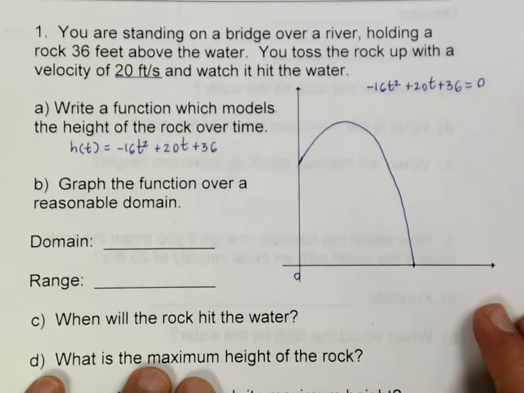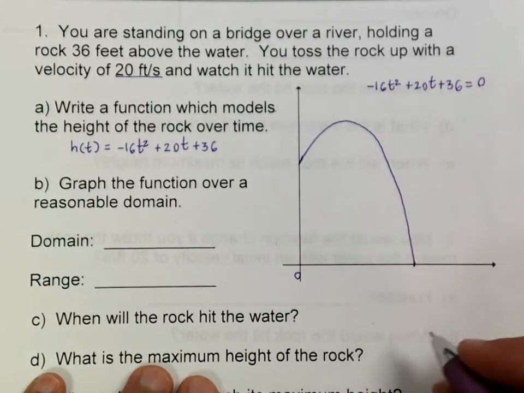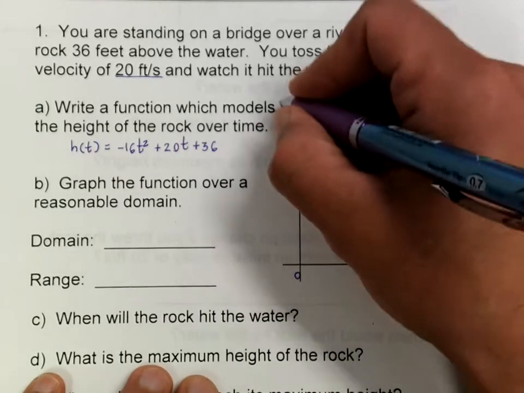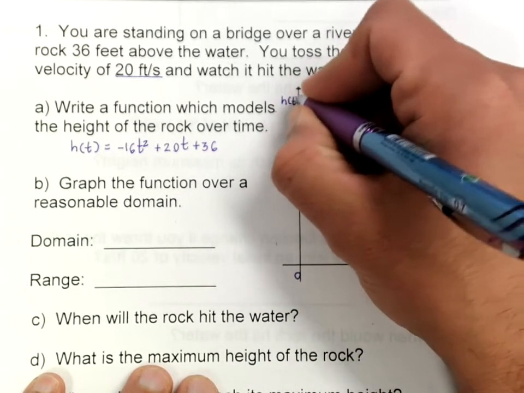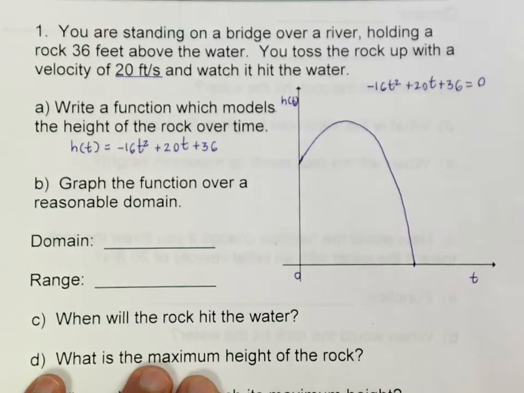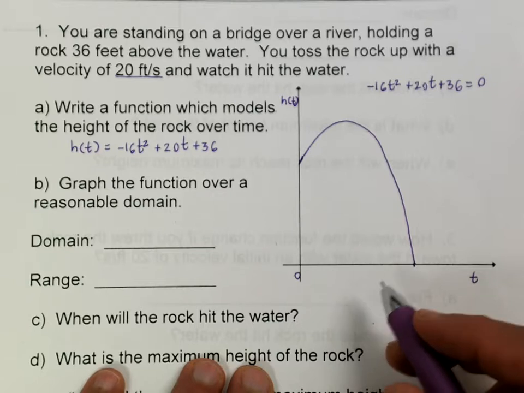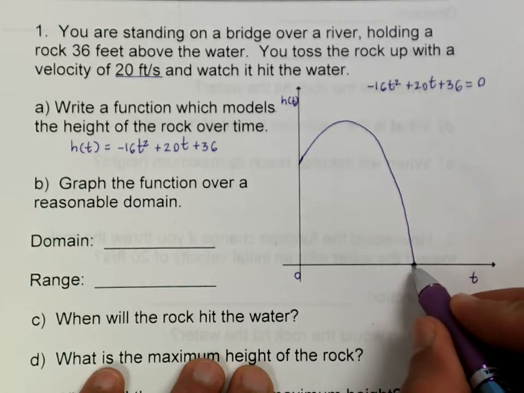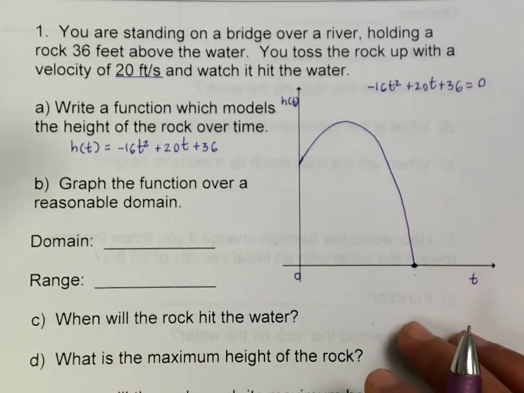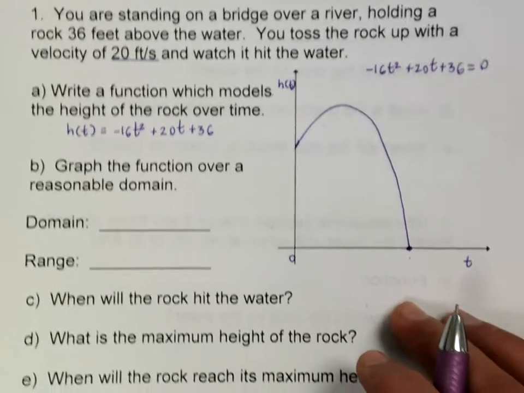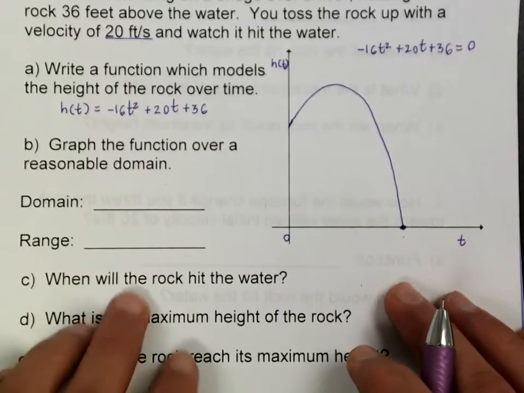I'm setting that equal to 0 because even though this is time right here, the y-axis is the height. So if I want to figure out when the rock hits the water, that's the point where the height is 0. I need to figure that out for my domain. Let's worry about the domain in a minute, once we figure out the rest of these.